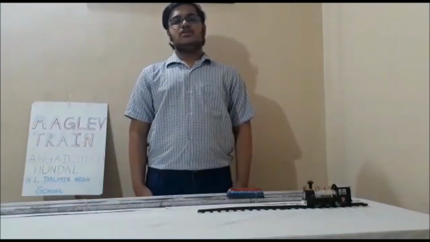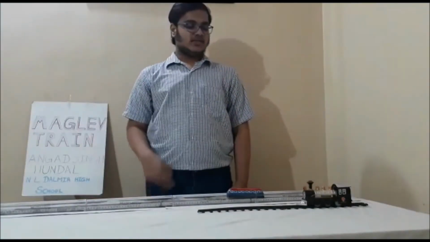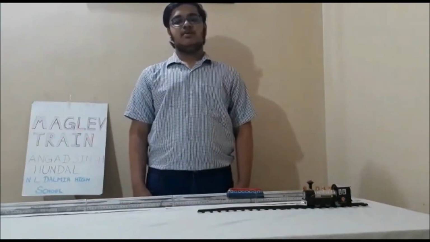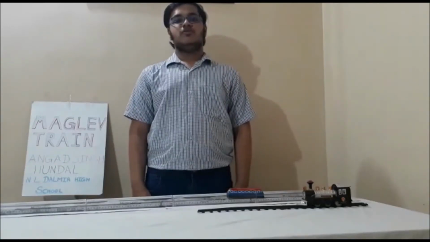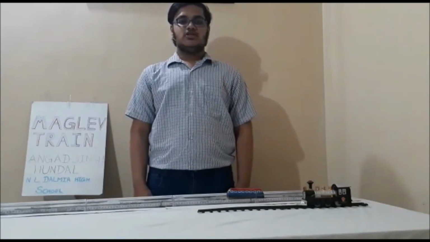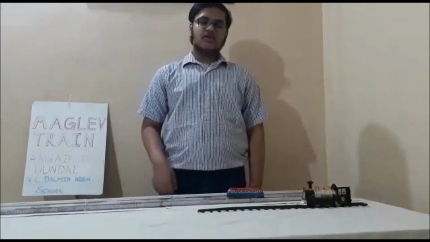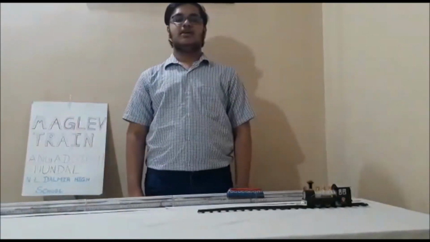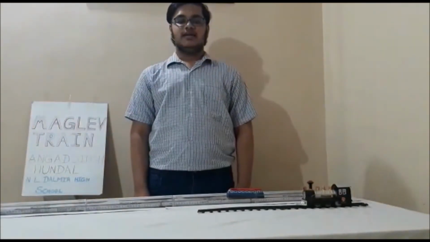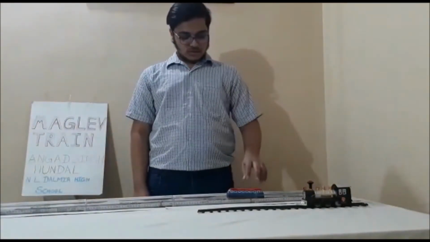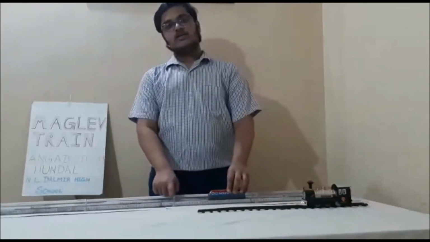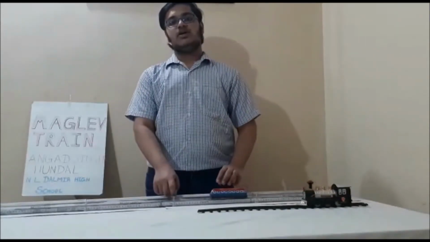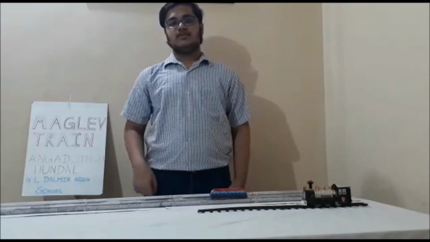Now, a maglev train is considered to be more advantageous than a conventional train. We may understand it by comparing it with the conventional train in the following matters. First, speed. Due to absence of friction, maglev train is able to travel at a much greater speed than the conventional train. Second, maintenance. Due to zero surface of contact between the train and the track, there is no need for maintenance. And third, most importantly, we have energy efficiency.